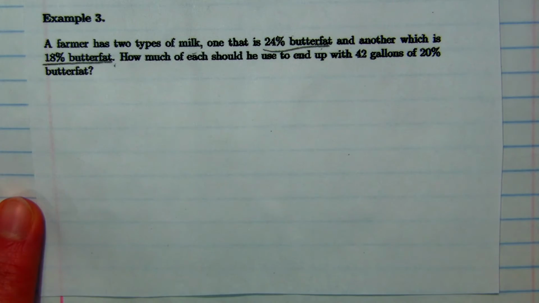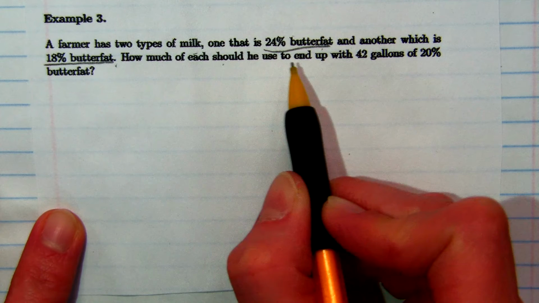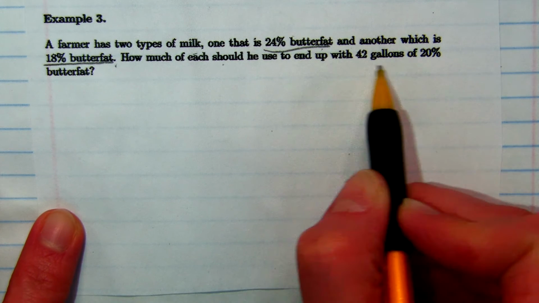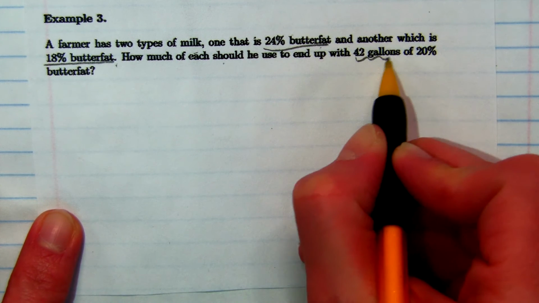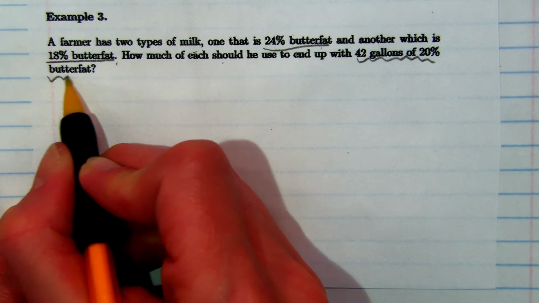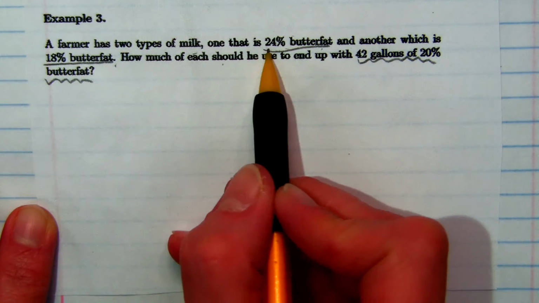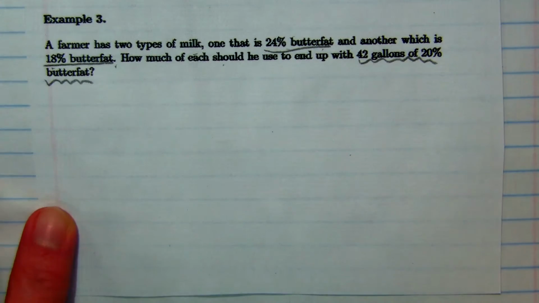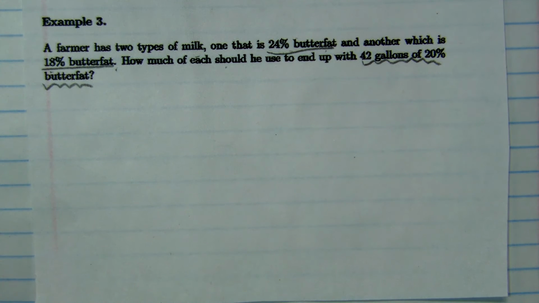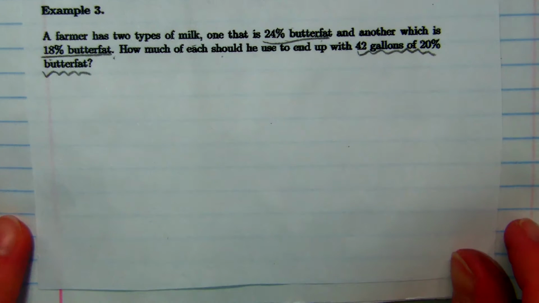Those are our 2 types. How much of each should he use to end up with 42 gallons of 20% butterfat? So it's somewhere in between, but it's not going to be half and half because 20 is not halfway between 18 and 24. So this is going to be set up in a similar but slightly different way.